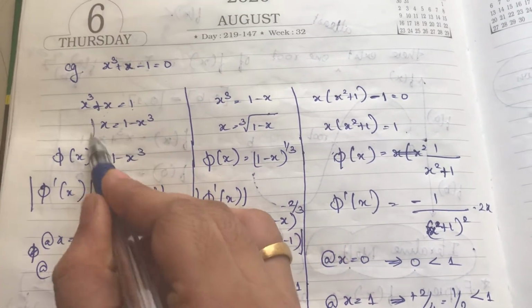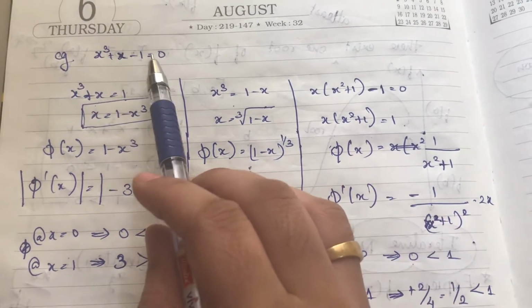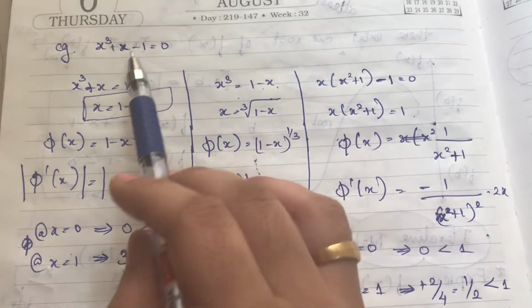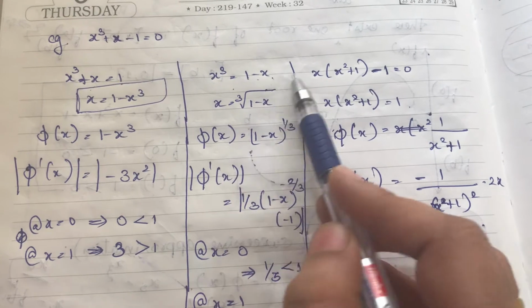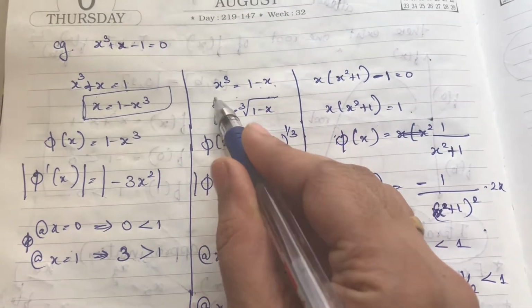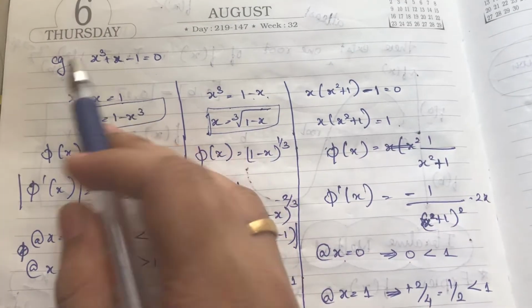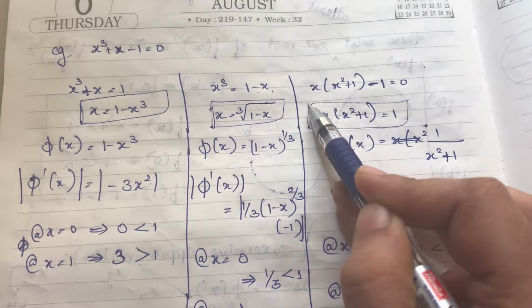So this is one form. And then again x cube equal to 1 minus x, bringing these 2 terms here. After that I am taking the cube root here. So this is another form. And for the third form, I am taking x outside, and you can easily form this as the third one.